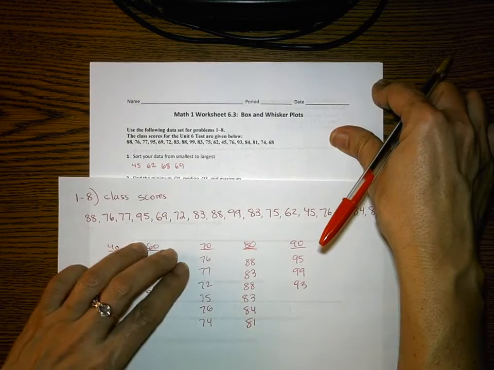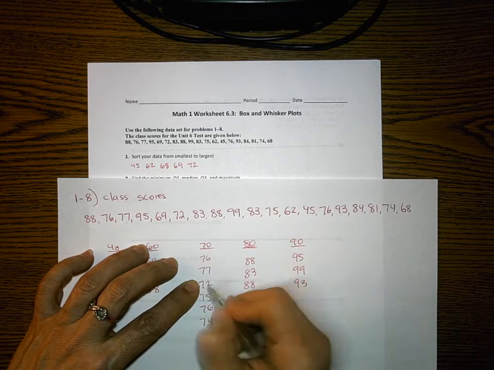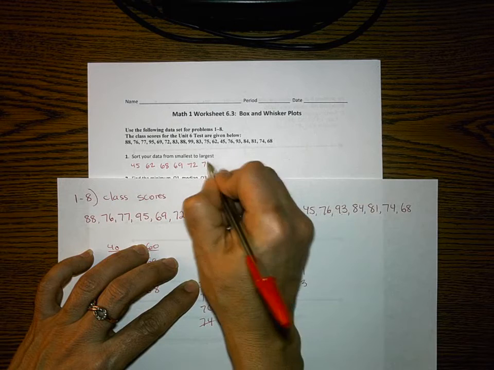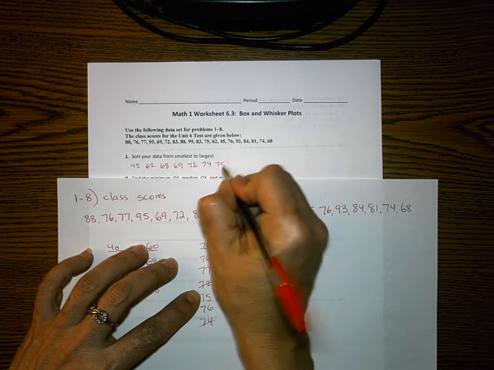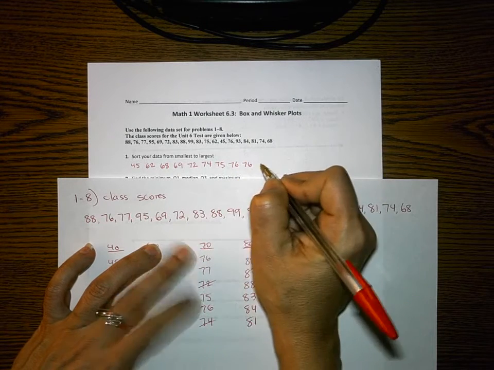Now let's go to the 70s. Looks like a 72. Then a 74, okay, then 75, then 76 twice, and 77.